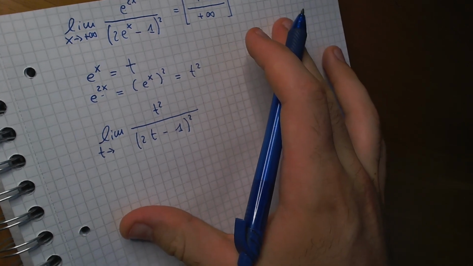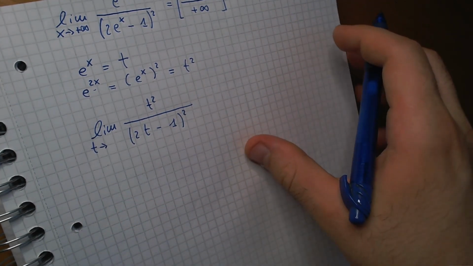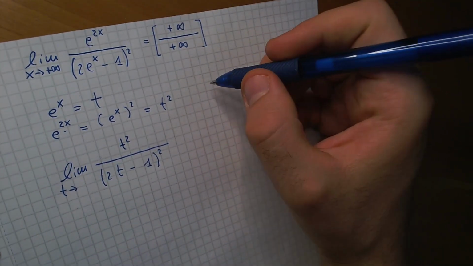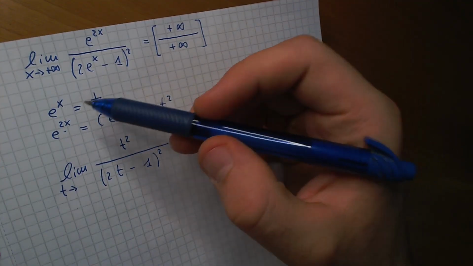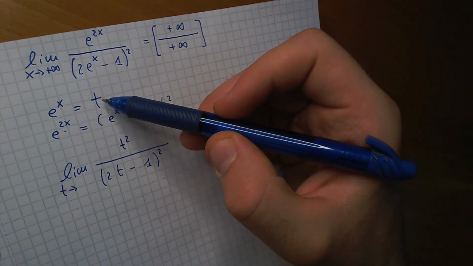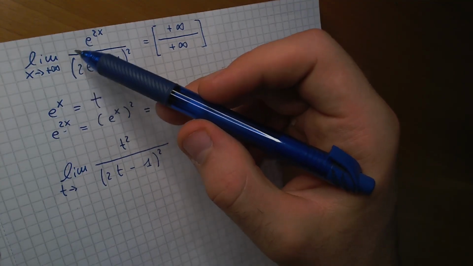approaching. And to do so, let's write it here aside, we basically have to ask ourselves how t behaves as x approaches positive infinity.